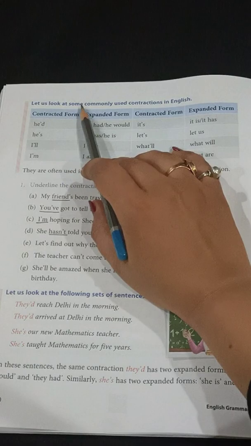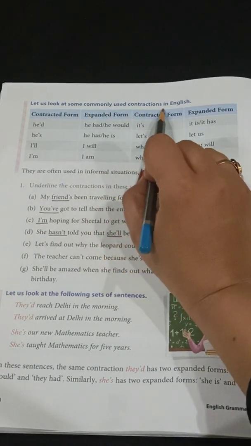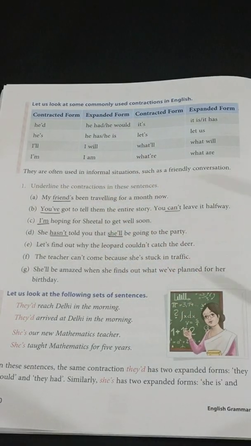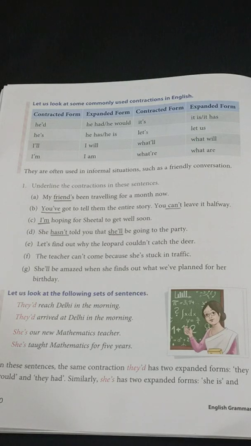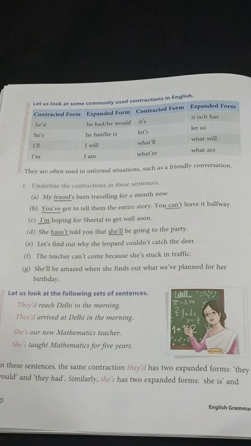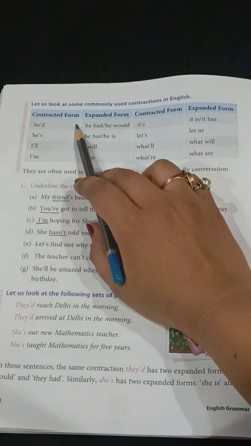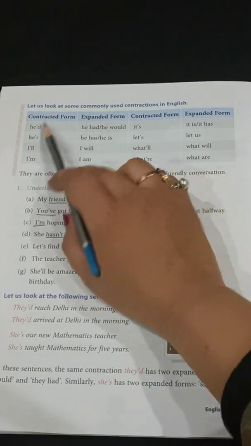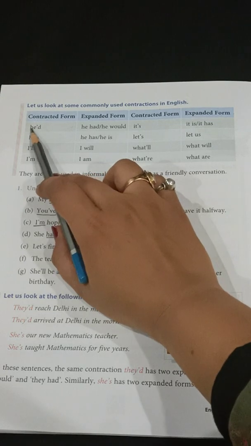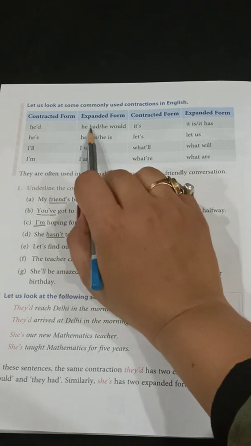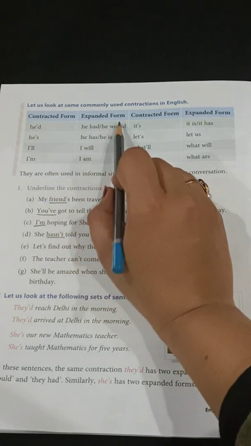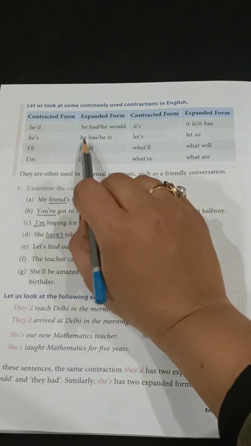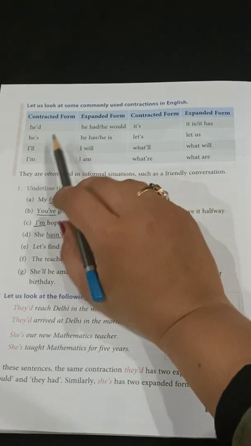Now let us look at some commonly used contractions in English. Now here we are going to understand some contractions of English which are commonly used. Contracted form and expanded form. He'd, that means he had or he would. He's, that means he has or he is.